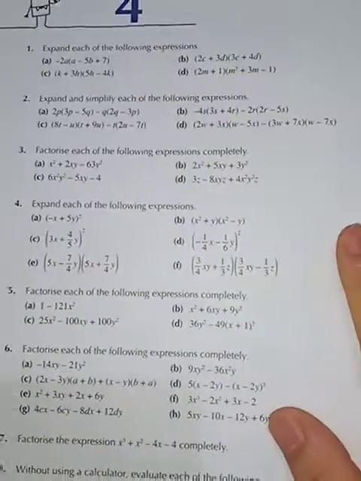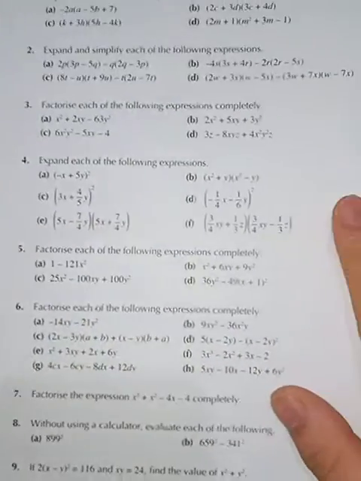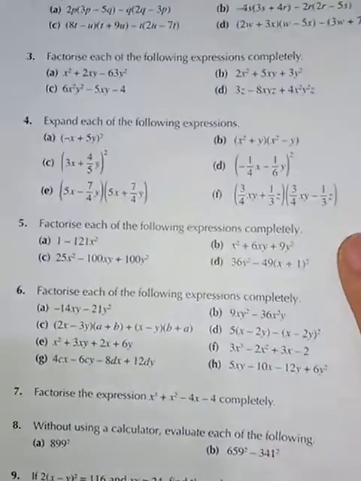Okay, so I've given you all the clues, the hints. So good luck on doing this.